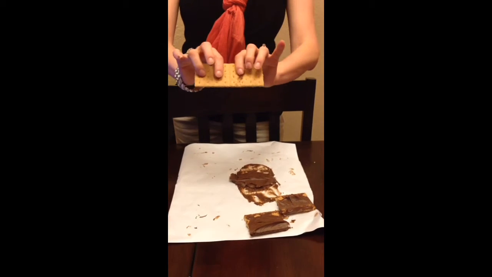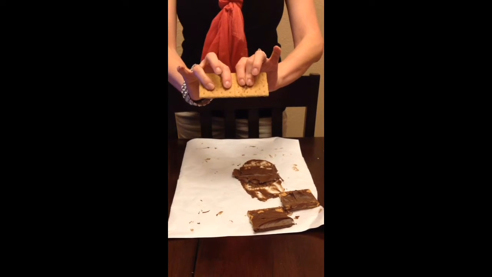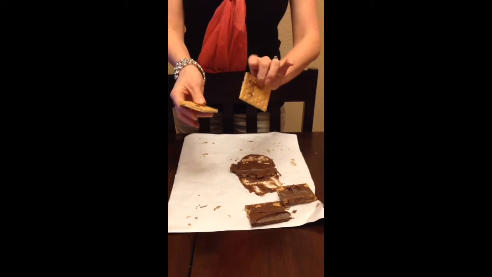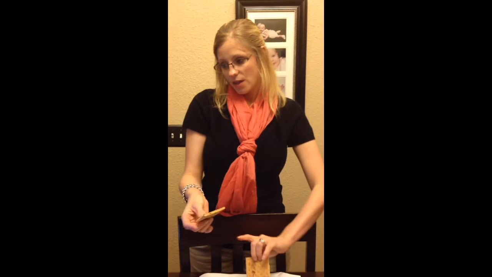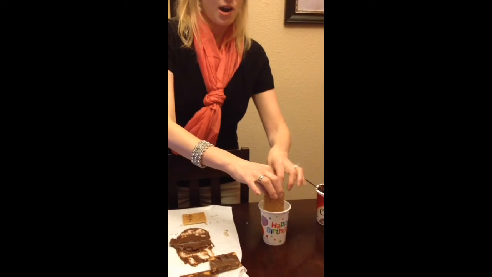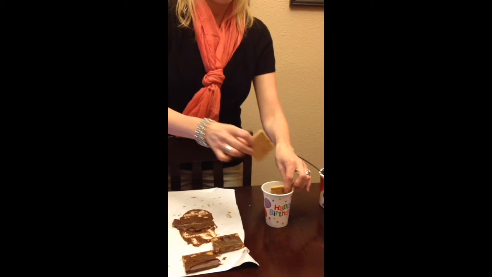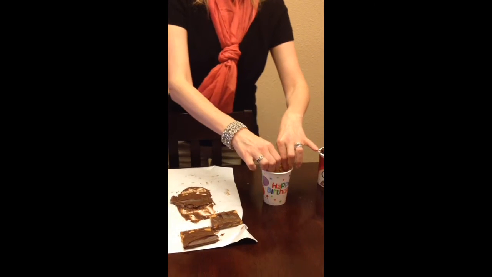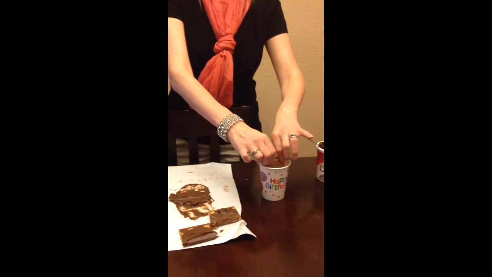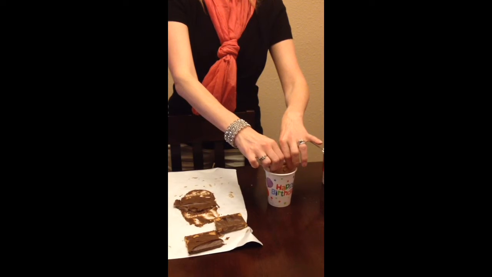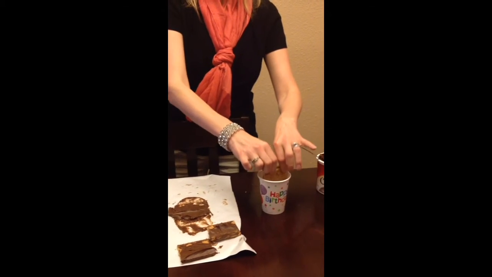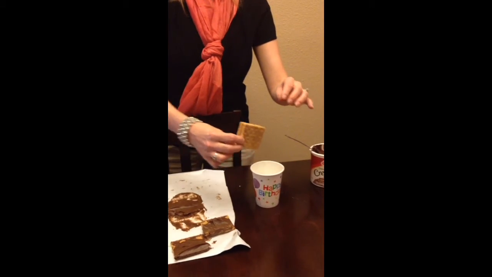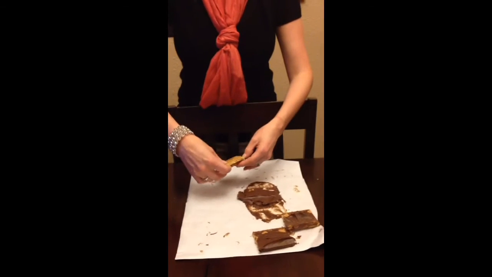Okay, this graham cracker, I'm sorry, but you don't get to eat unless you just really want to. Okay, so we're going to break the graham cracker in half. Then you're going to put both ends of the graham cracker in the water, not the whole thing, for about 3 seconds. So 1 1,000, 2 1,000, 3 1,000.